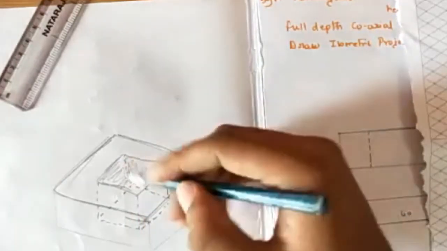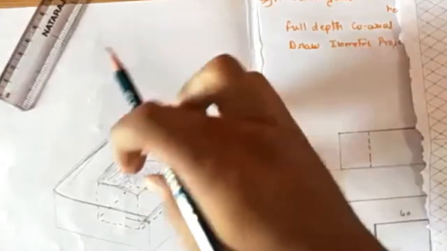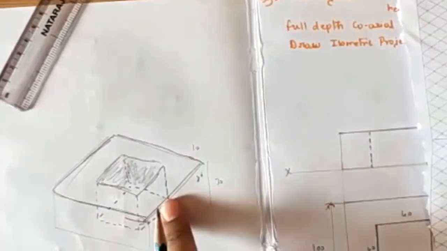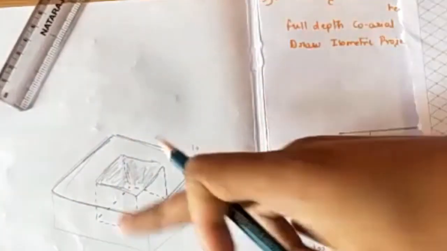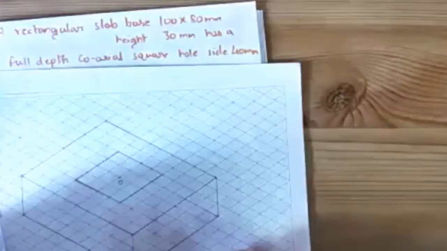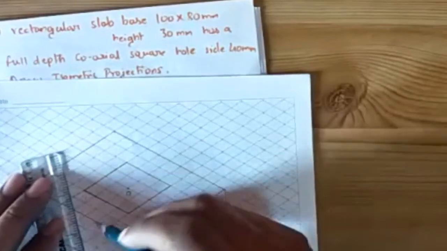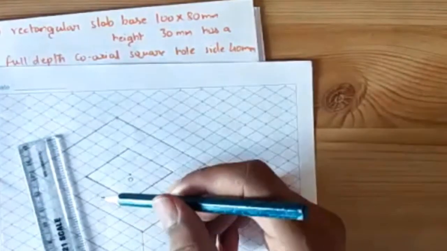We have cut here and you can see this cut portion inside, on the top of the rectangle box. So the dotted lines I have shown you. There is a square hole which goes throughout the rectangular box. That is what we will try to draw. It's very simple. You need not show the dotted lines. Only for your understanding I have drawn them there.